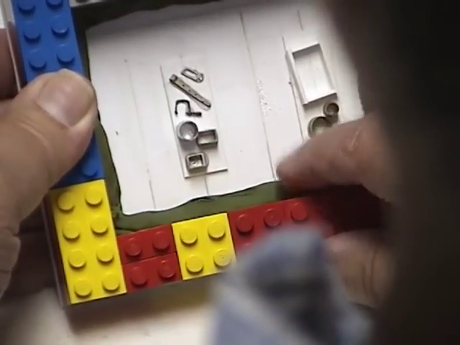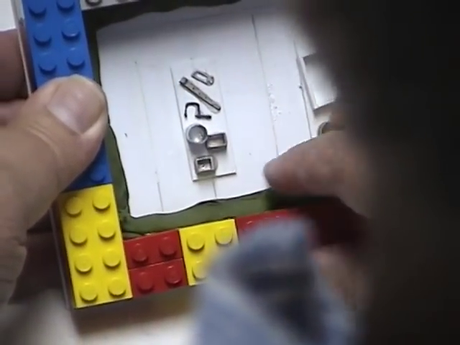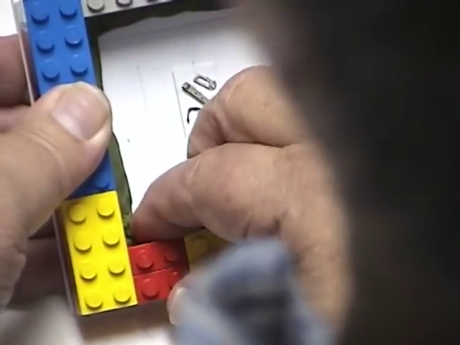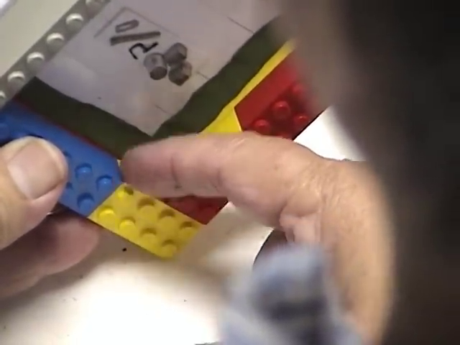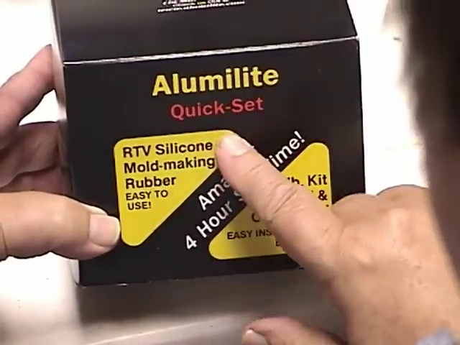Now, if you don't use Lego blocks, you can build these dams out of styrene. I've made them out of balsa, different things. I just find these Lego blocks are so convenient. They're so cheap, and you can make them as tall as you want, any size you want.